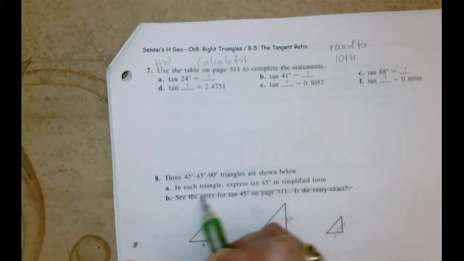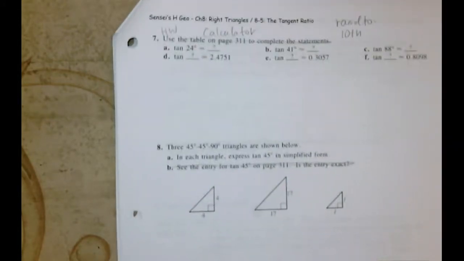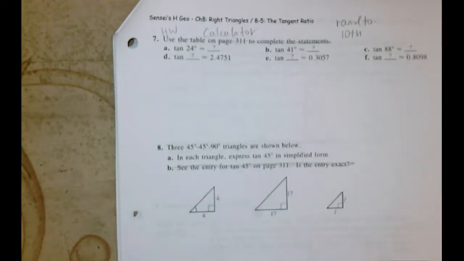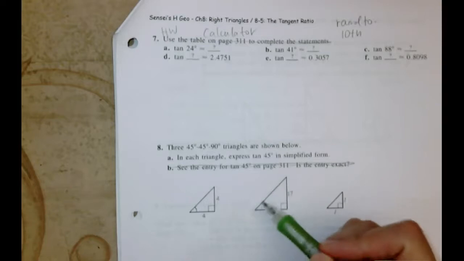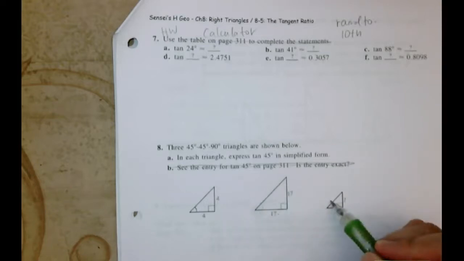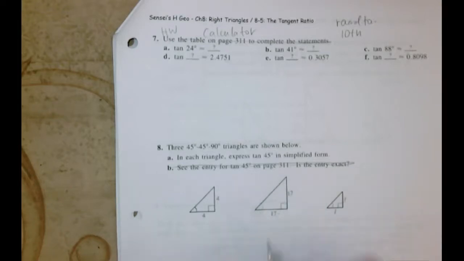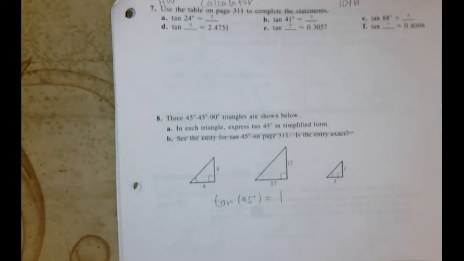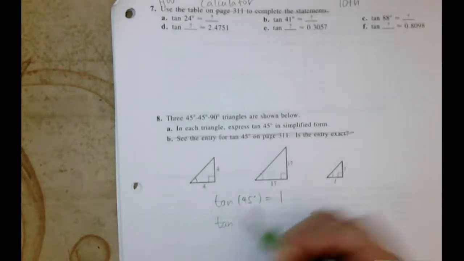What do you think tangent of 45 is going to be? What do you think? This is 45, right? Tangent of 45, opposite over adjacent, 1. Opposite over adjacent, 1. Tangent ratio of 45 degrees is 1. And that's why we know we don't need a calculator to do this, because it's always 1. Okay? Tangent, I'm sure it's coming up.